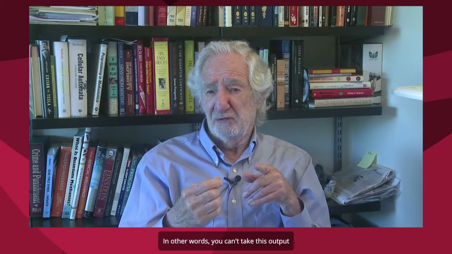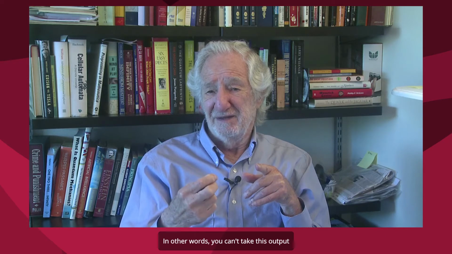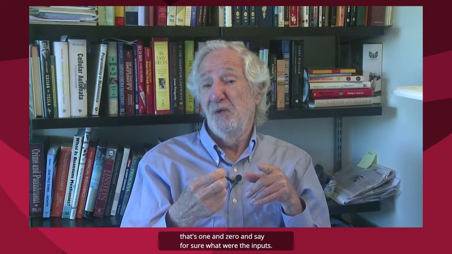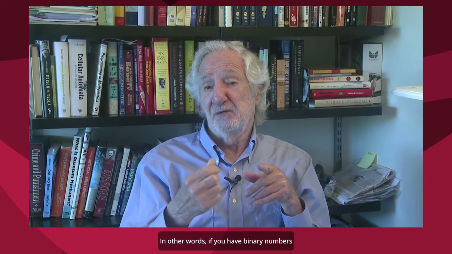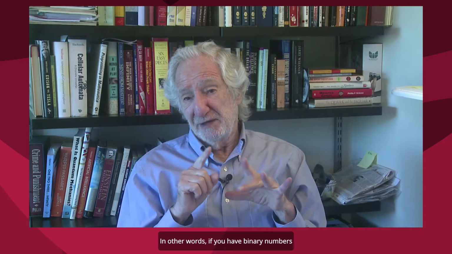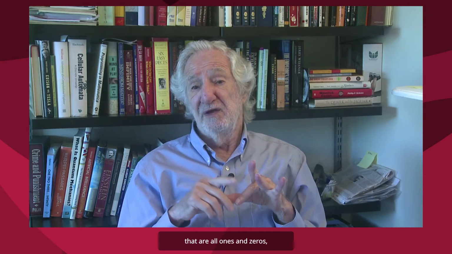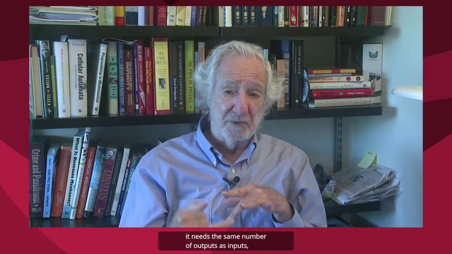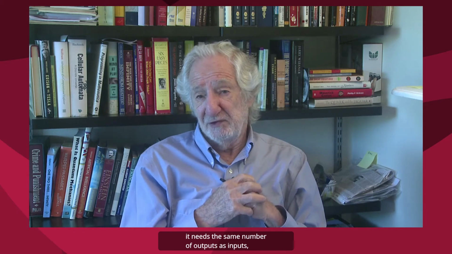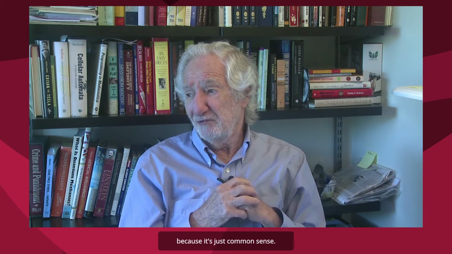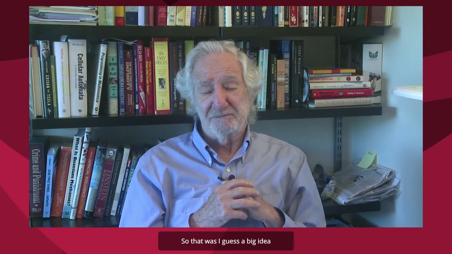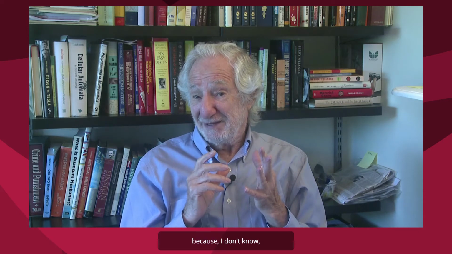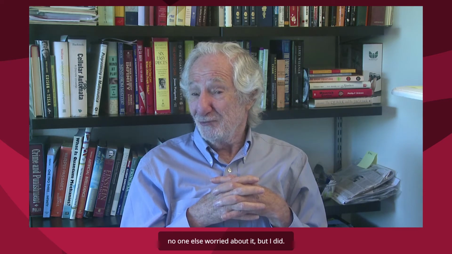You can't take this output and say for sure what the inputs were. In other words, if you have binary numbers that are all 1s and 0s, and you want the circuit to be reversible, it needs the same number of outputs as inputs because, it's just common sense. So that was, I guess, a big idea because no one else worried about it, but I did.